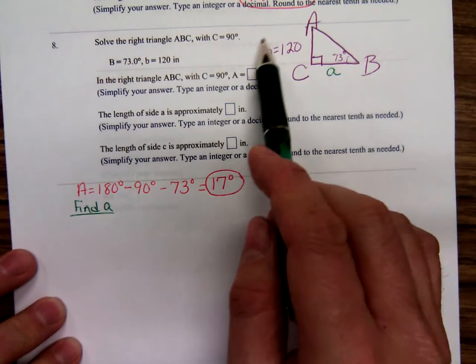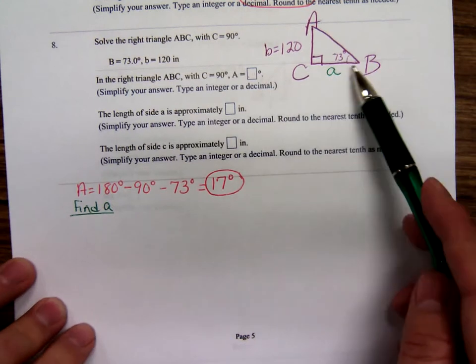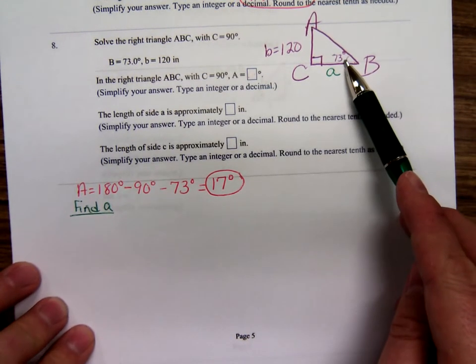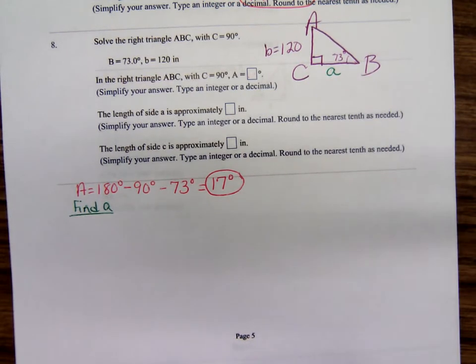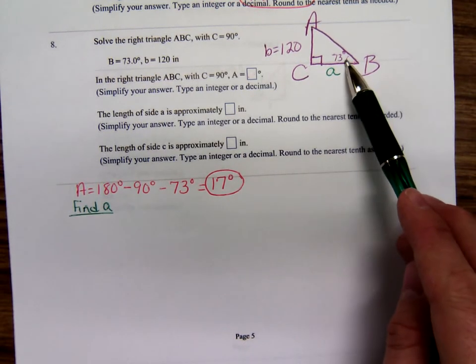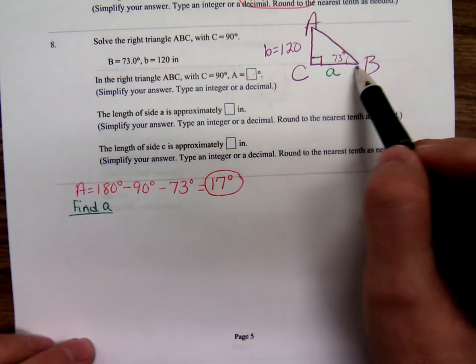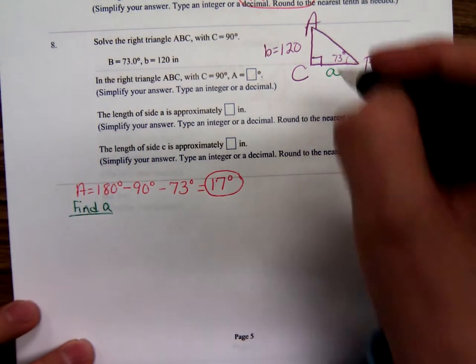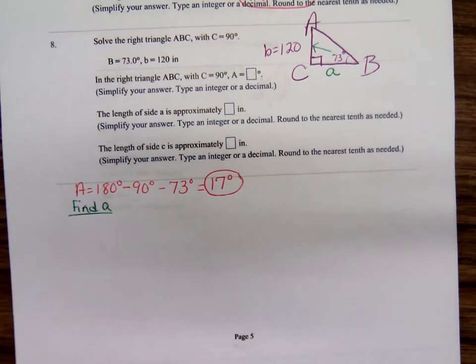Even though we figured out angle A, I've decided to use the one that was given to me, 73 degrees. So since I made the decision to use this angle, let's see, what are these two sides? Well, neither one of them is the hypotenuse. And so it's not going to be sine or cosine, it's going to be tangent.